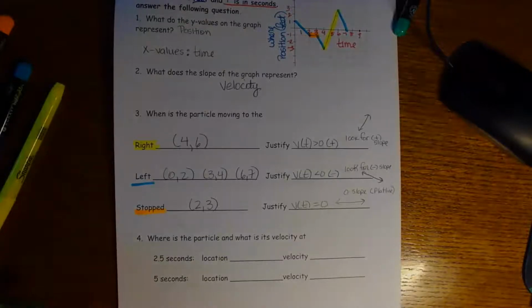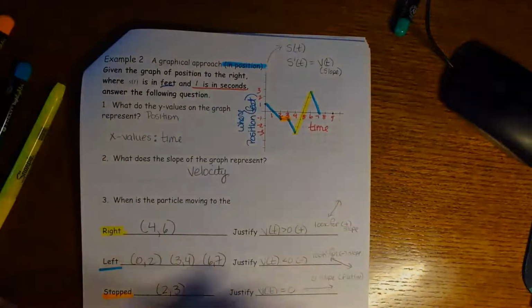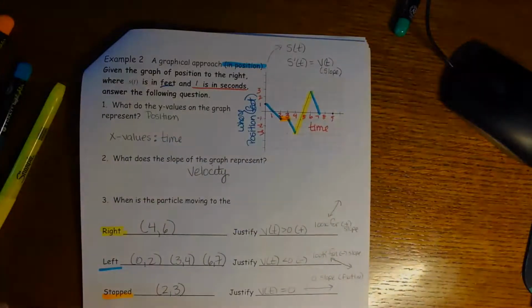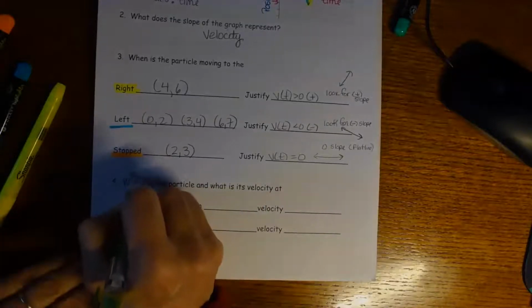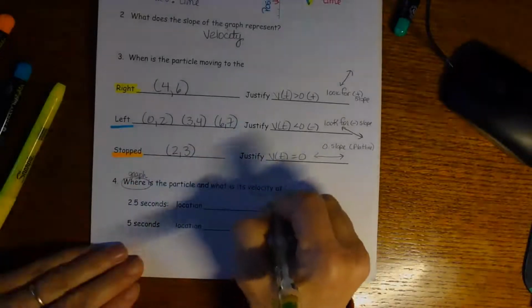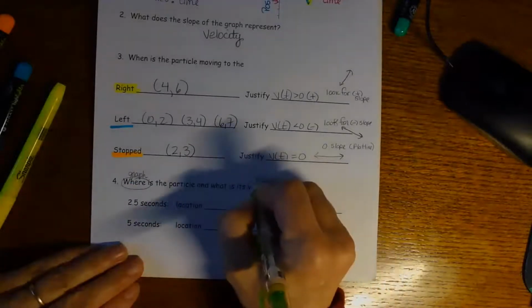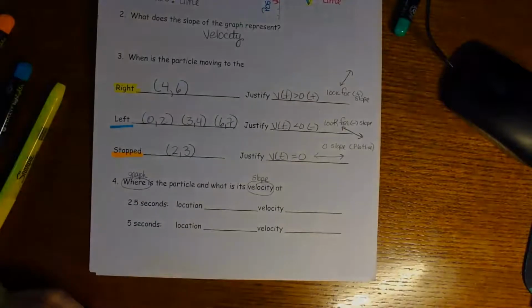So the big takeaway here is to look that this is a position graph. So if you try to read velocity, you've got to look for the slope, right? Okay. Where is the particle? This would be the graph, right? Because where is position? And what is its velocity? What are you going to look at for velocity? Slope. So if you'll just label that, you're good to go.